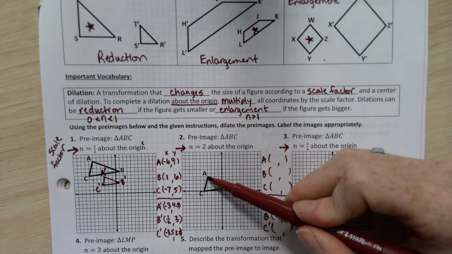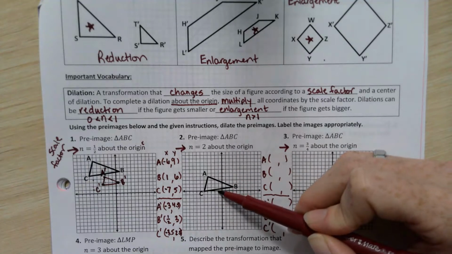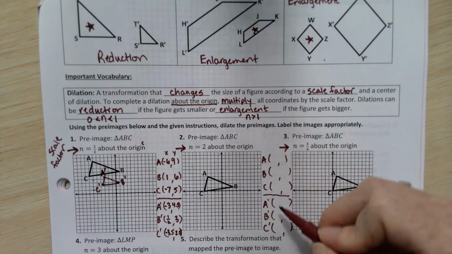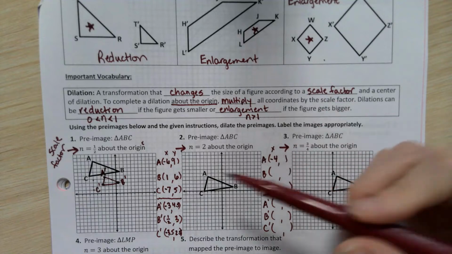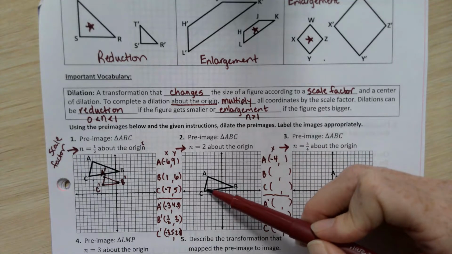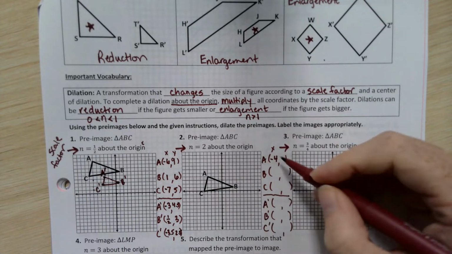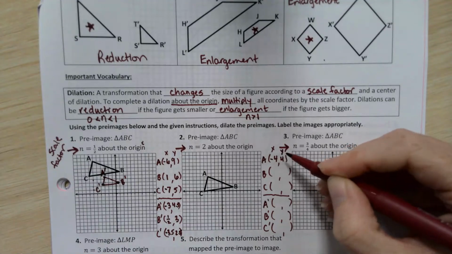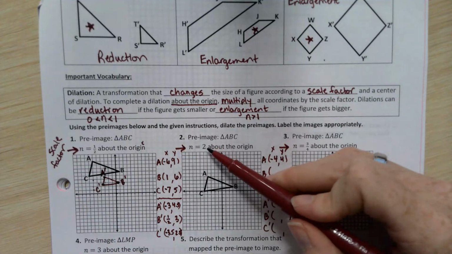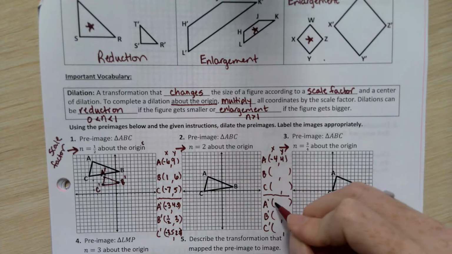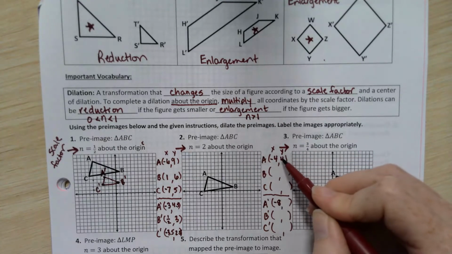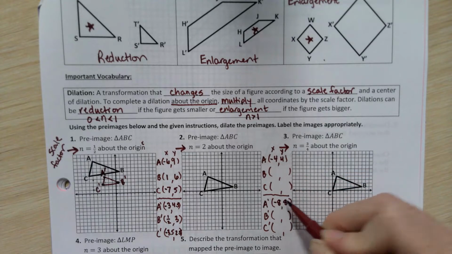So if we're thinking about A, I need to count to the left, 1, 2, 3, 4. So that'll be an X value of negative 4. And then go up 1, 2, 3, 4. So a Y value of positive 4. I'm going to go ahead and take care of my multiplication right away. So negative 4 times 2 would be negative 8. Positive 4 times 2 would be positive 8.